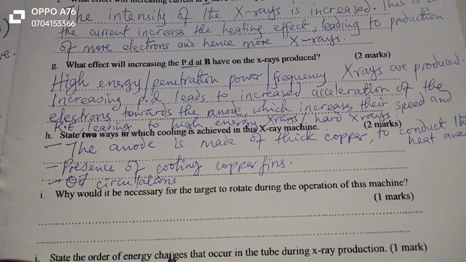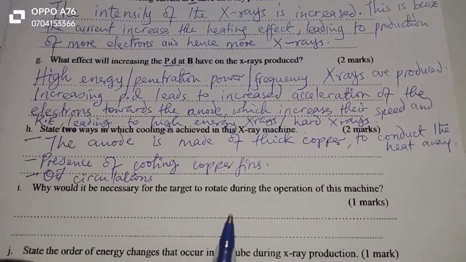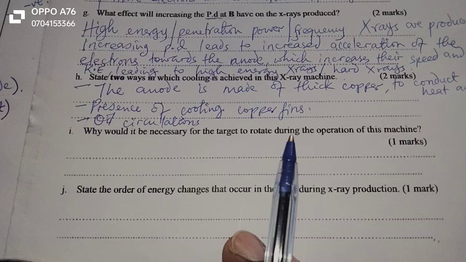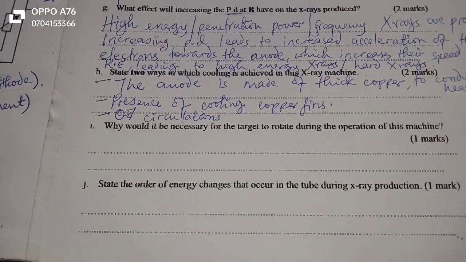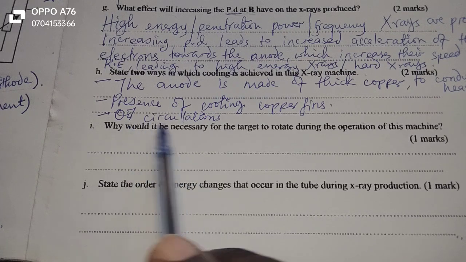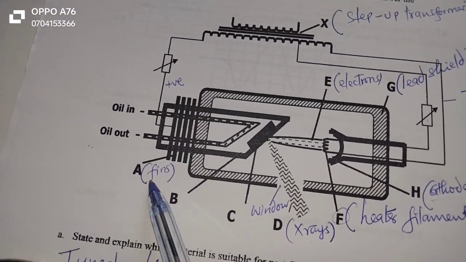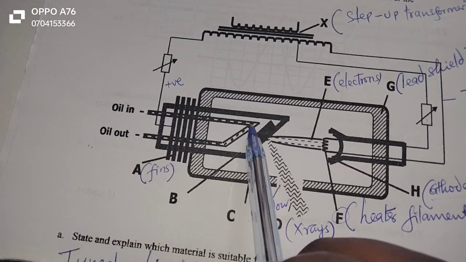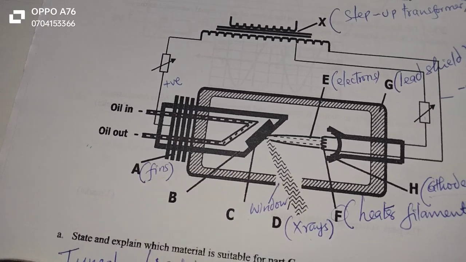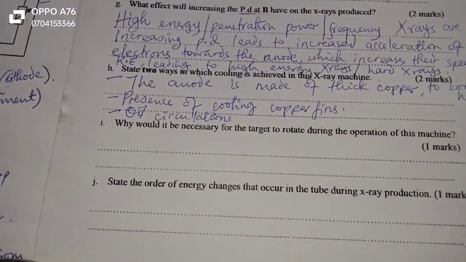The anode itself is made of copper. Copper is a good conductor, and so it easily conducts the heat away. There is the presence of cooling copper fins. Those copper fins increase the surface area for cooling. Then there is also oil circulation, whereby oil comes in, and as it goes out, it will be very hot. Therefore, it will have carried away some of the heat energy.